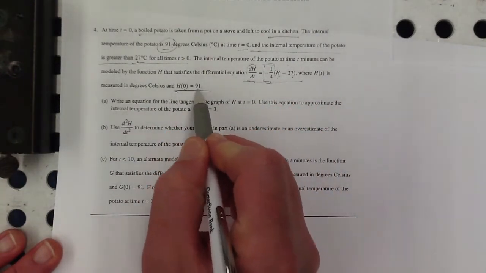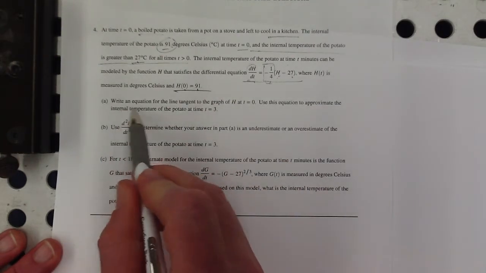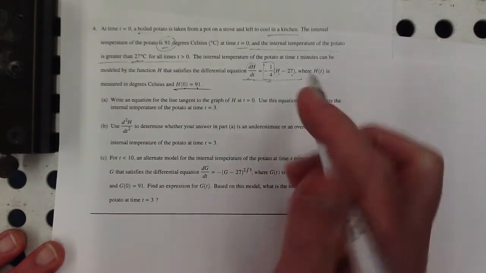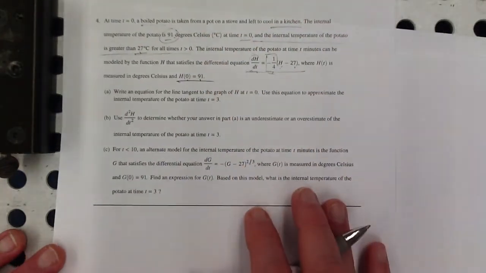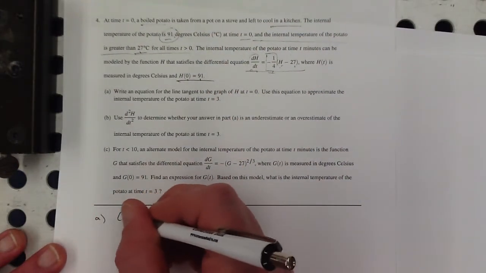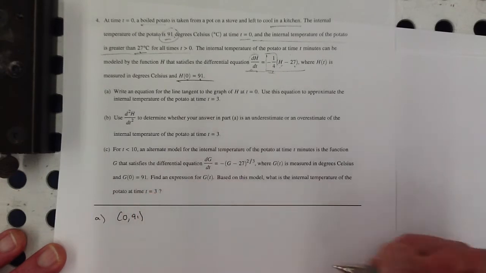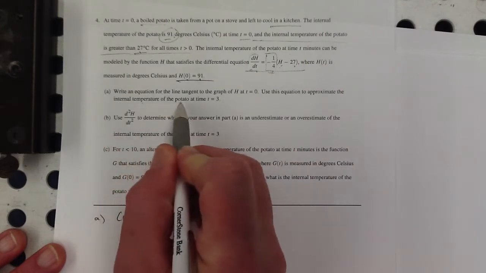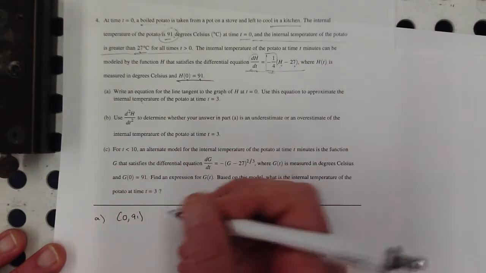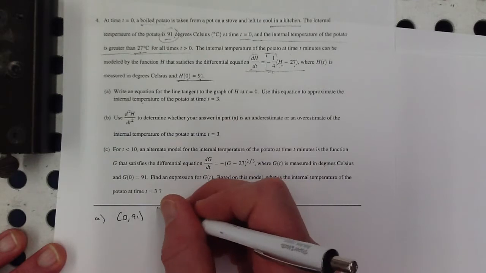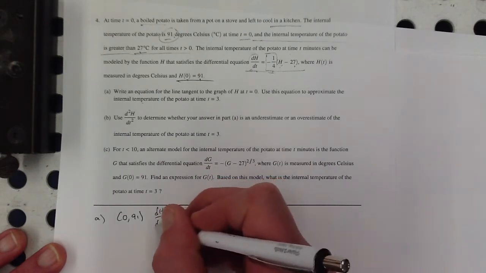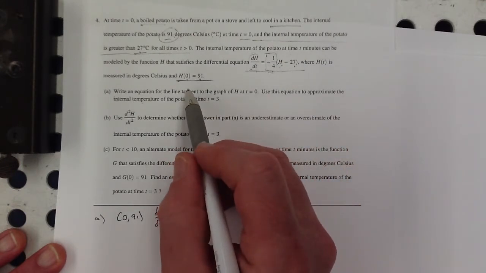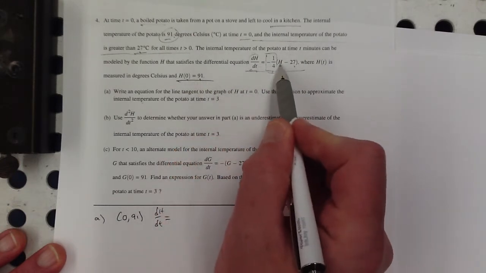And at time 0, the temperature is 91. Write an equation for the line tangent to the graph of h at t equals 0. So at t equals 0, I have a point, (0, 91). Use this equation to approximate the internal temperature of the potato at time 3. So I also need to know what the slope is. You can just write m if you want to. I'm going to write it as dh/dt. And I get that by plugging in my 91 here.